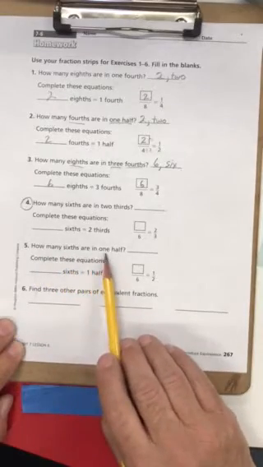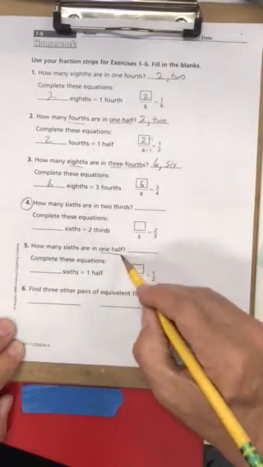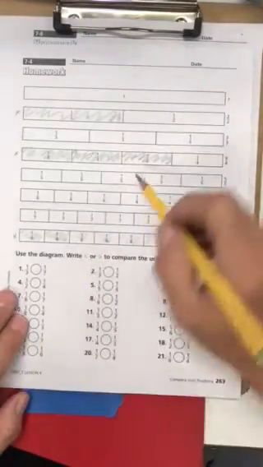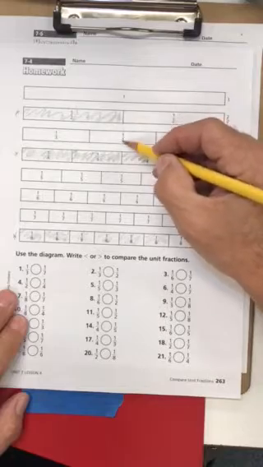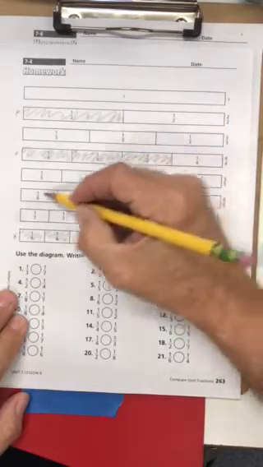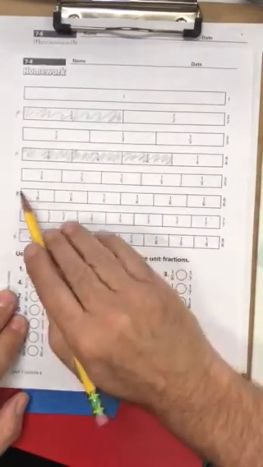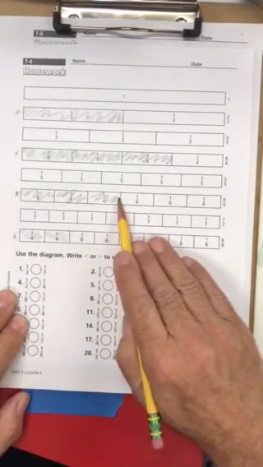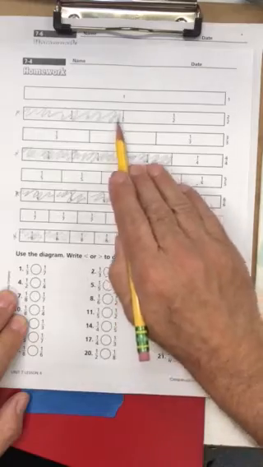How many sixths are in 1/2? So 1/2. How many sixths? So here is 1/2. You follow it down to the sixths. This is the sixth. We have 1, 2, 3/6 is the same as 1/2.